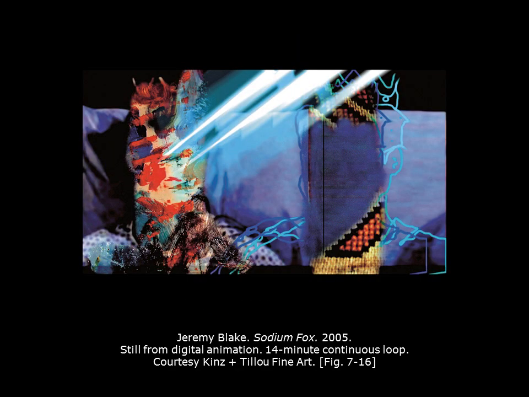This image here is a still from a digital animation by Jeremy Blake titled Sodium Fox from 2005. The entire length of the video is 14 minutes and it's on a continuous loop, so it would start repeating itself again after 14 minutes. This was created by using film footage, still photography with hand-painted elements, and assembled in an editing program to create essentially a moving painting. Some people refer to this as animation, but it is definitely crossing all boundaries and really bringing contemporary ideas to painting.